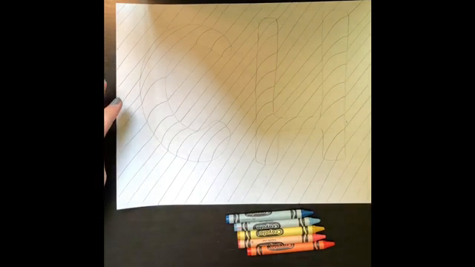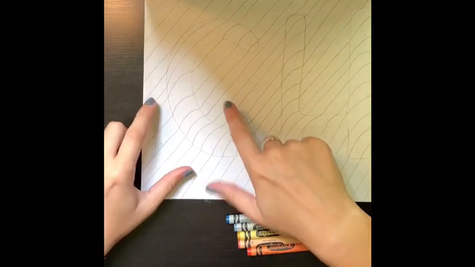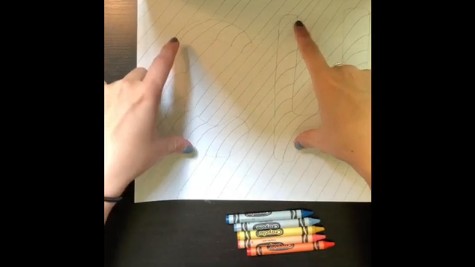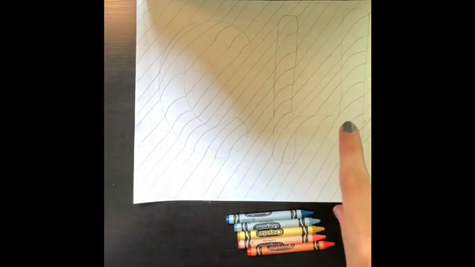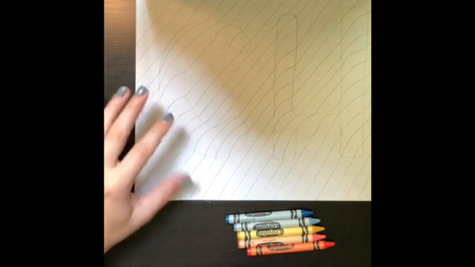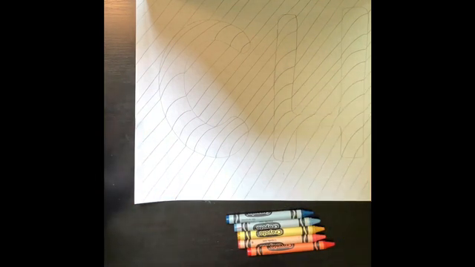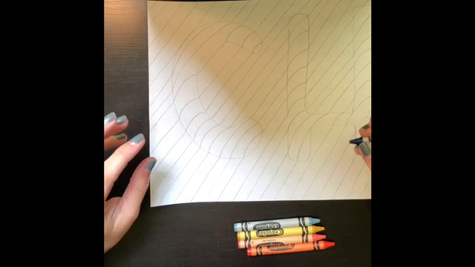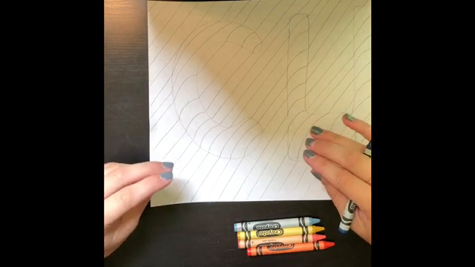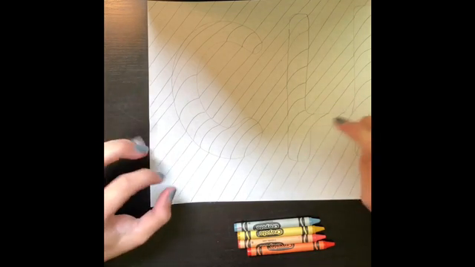So you can already start to see the optical illusion with these straight lines and then the curved lines. The curved lines kind of make my initials look like they're popping out, and that's kind of what we want. And to help keep the optical illusion and make it even stronger, we are going to color a specific way to make the optical illusion look even better and even more realistic.